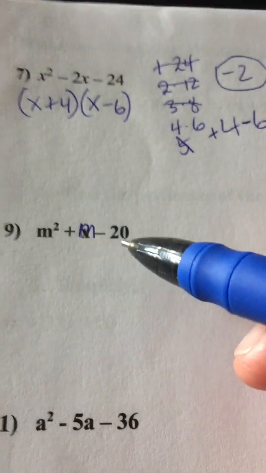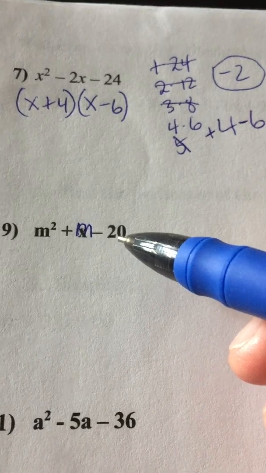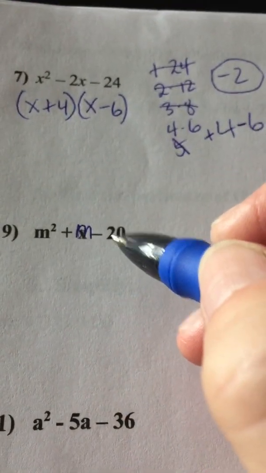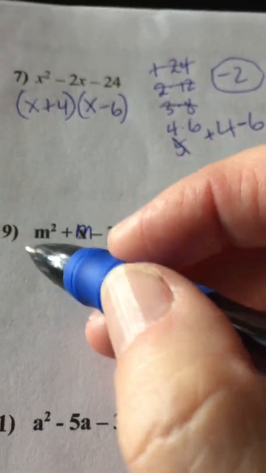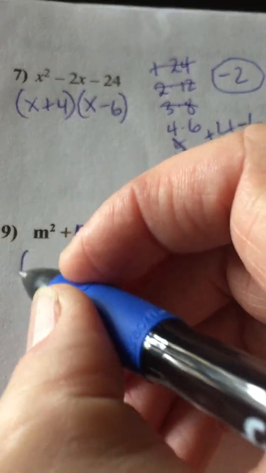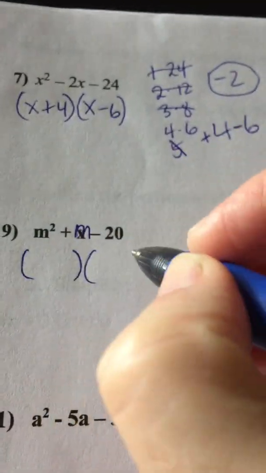So m squared plus m minus 20. So are there m's in all three pieces? No, so I can't pull an m out. Does the first one start with the 1 as the coefficient? Yes, so 1's the only number that can be pulled out. So that doesn't do me any good. So now let's go see if we can multiply it into a binomial times a binomial.